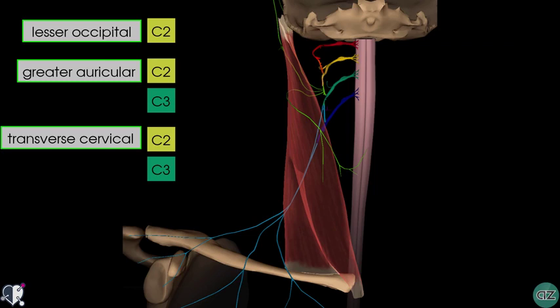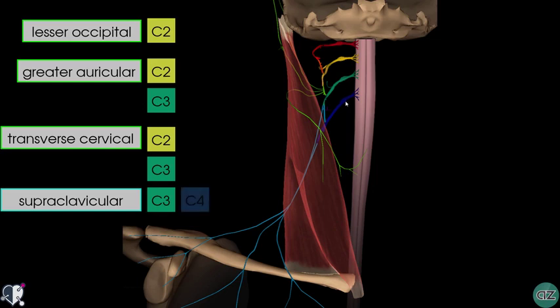The 4th group of nerves that you need to know about are the supraclavicular nerves, and these are formed from the roots of C3 and C4. The supraclavicular nerves pass behind the sternocleidomastoid muscle and provide sensation to the skin that overlies the suprascapular fossa, and also to the upper thoracic region and sternoclavicular joint.